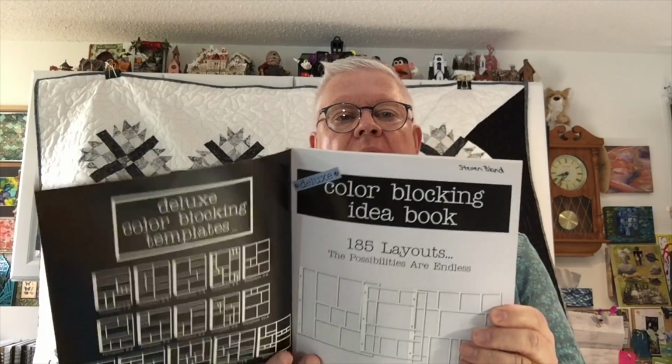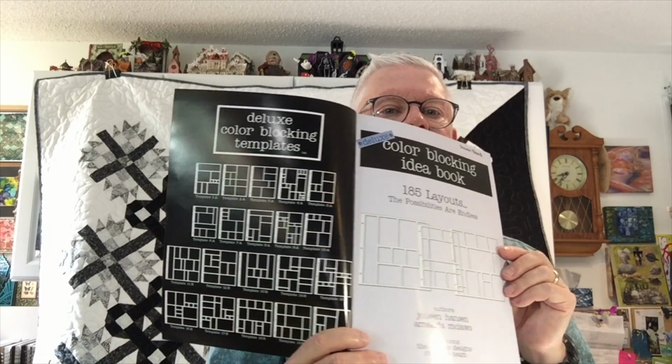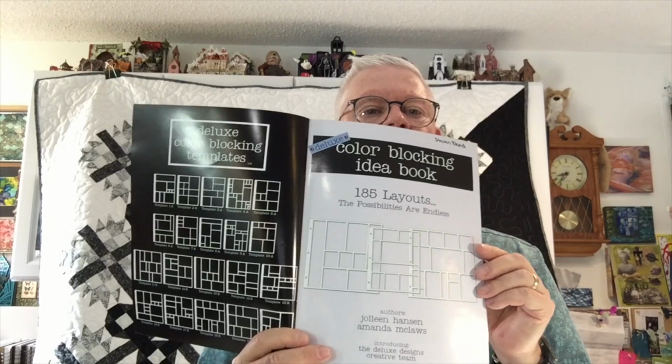Okay, so book review. This is an oldie, and this is really geared towards scrapbookers and card makers. It's called Color Blocking Idea Book. And I remember way back, probably 15 years ago, color blocking was all the rage. And this is what color blocking is. It's basically sketches showing you different kinds of ways you can lay out your scrapbook page.